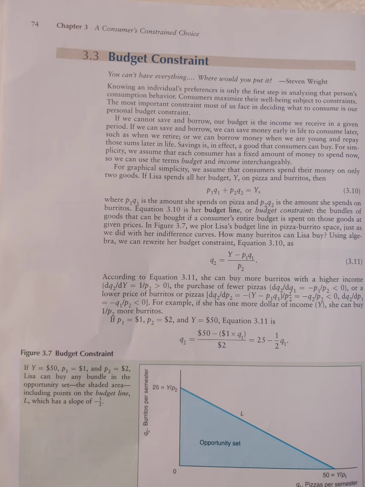For simplicity, assume that each consumer has a fixed amount of money to spend now. So we can use the terms budget and income interchangeably. For graphical simplicity, we assume that consumers spend their money on only two goods.